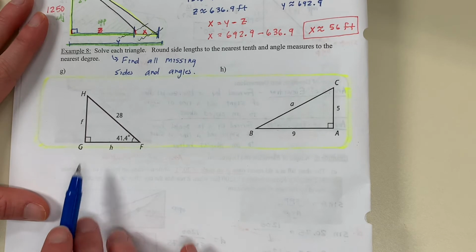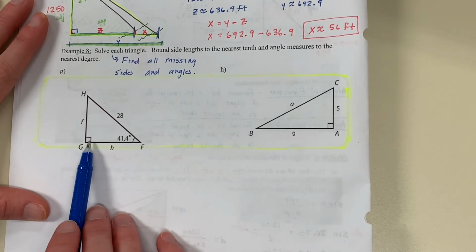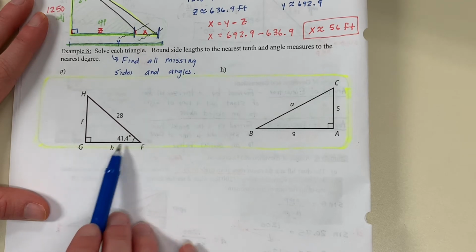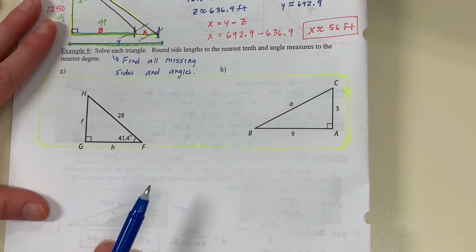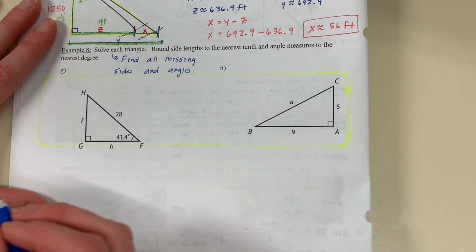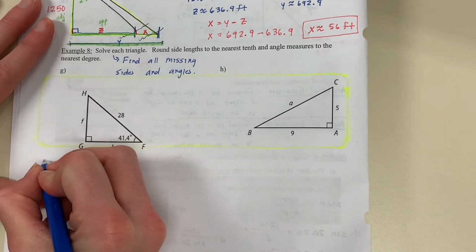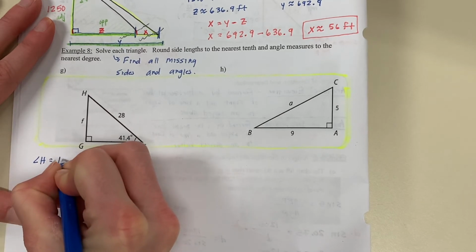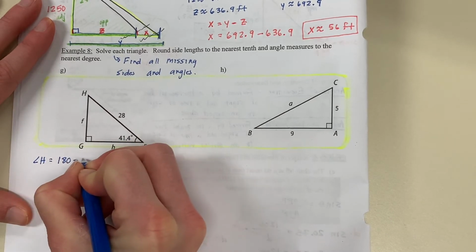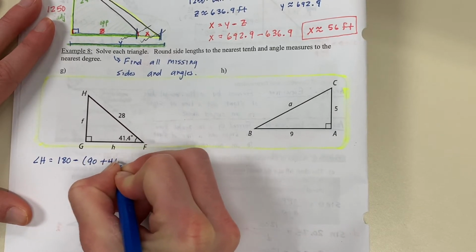So in letter G, I know angle G is 90 degrees, and I know angle F is 41.4 degrees. Now, the first thing I'm going to do is find angle H. I know that all of the angles in a triangle add up to 180 degrees. So angle H is equal to 180 minus the sum of 90 and 41.4.